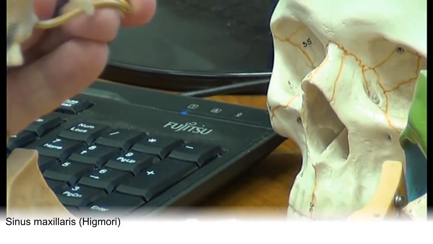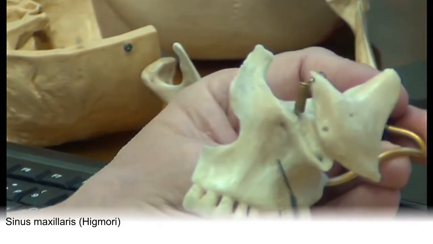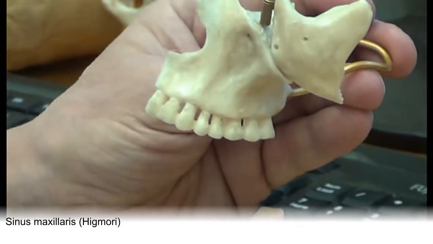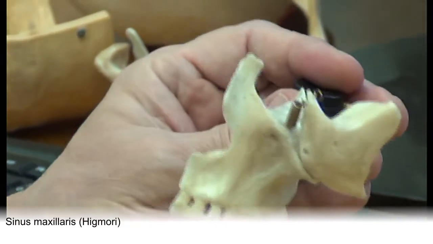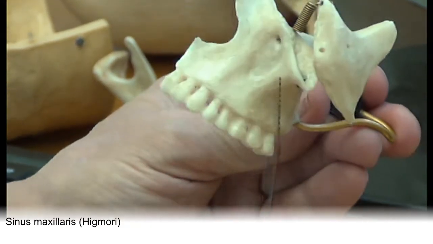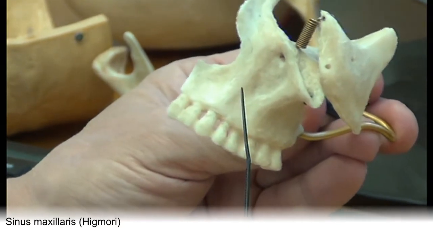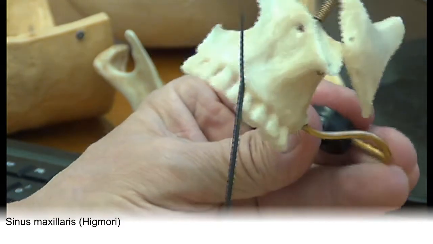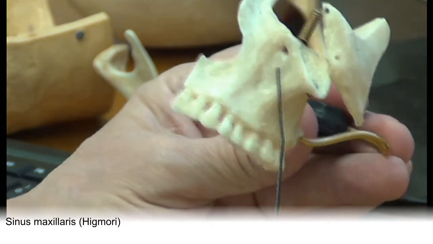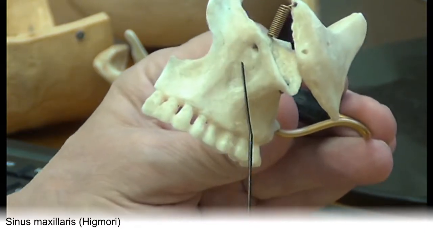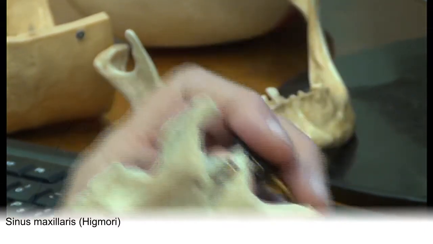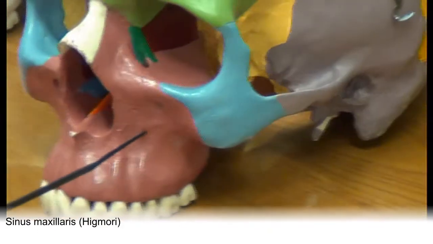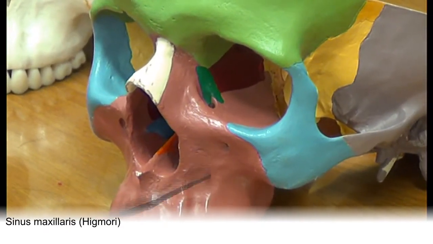So this most large central part of os maxilla is corpus maxillae. Corpus maxillae has several facies. Exactly. Facies facialis, which takes place anteriorly. Here it is, facial surface. Facies facialis.